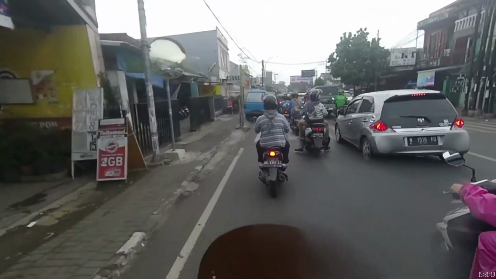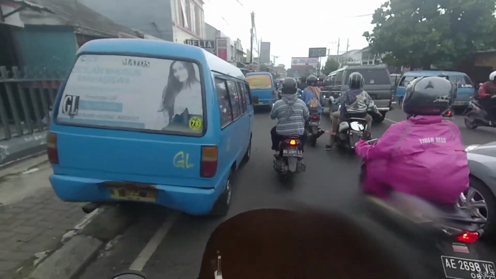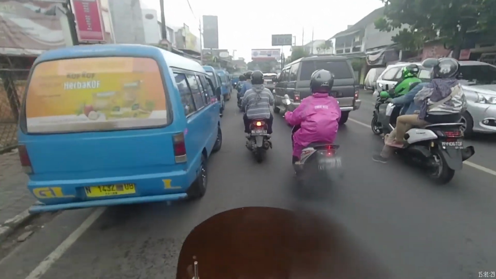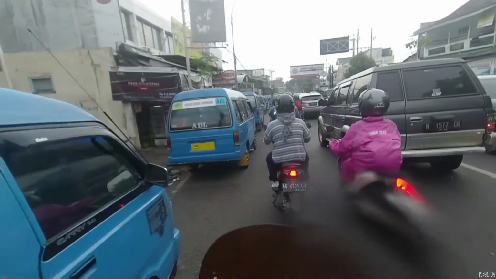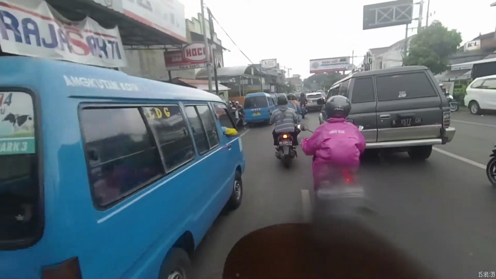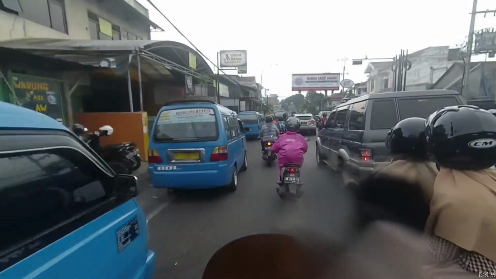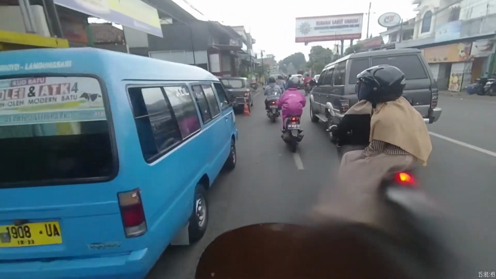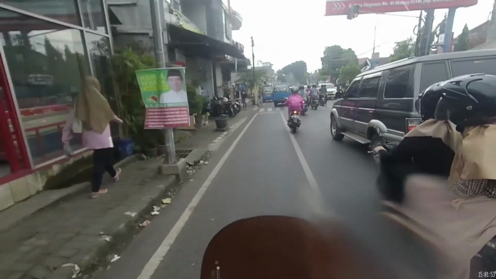This is some kind of a terminal area. This is where all the small buses, the blue ones that you see on the left side, are waiting for passengers. So if you need to go somewhere and you need a cheap vehicle or taxi, you can just use all these blue cars to get you there. Of course it's not really convenient. That is why people are using Gojek.